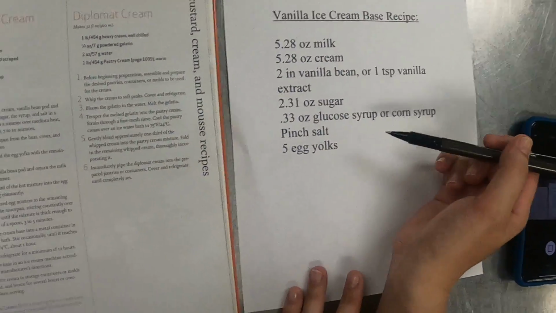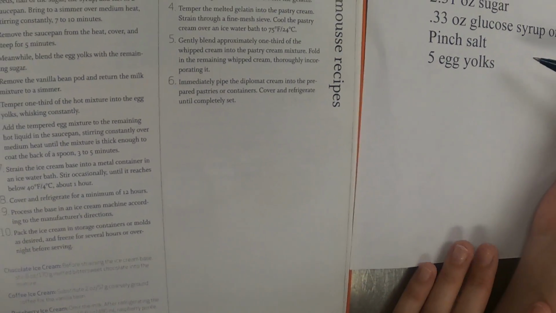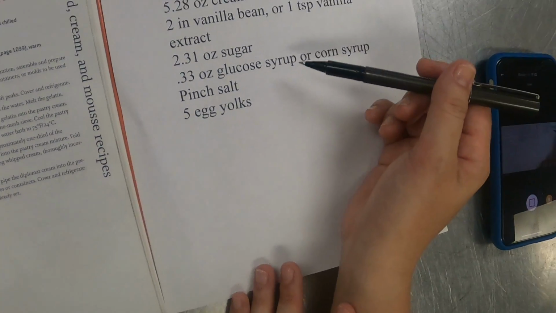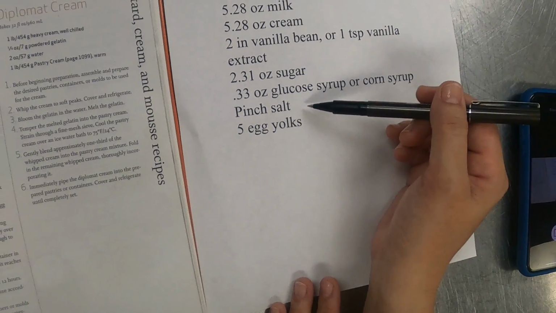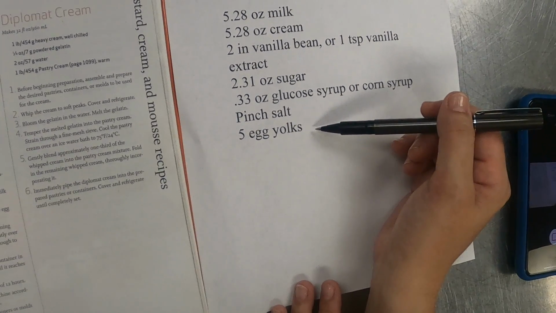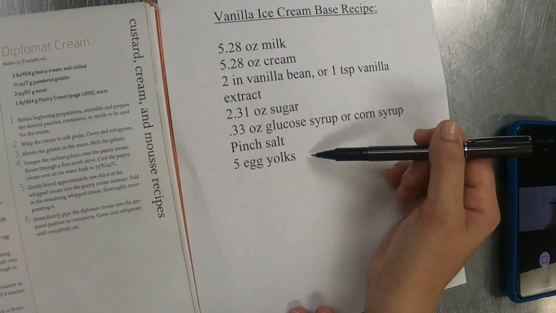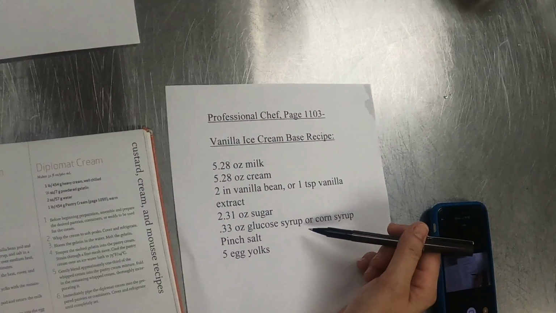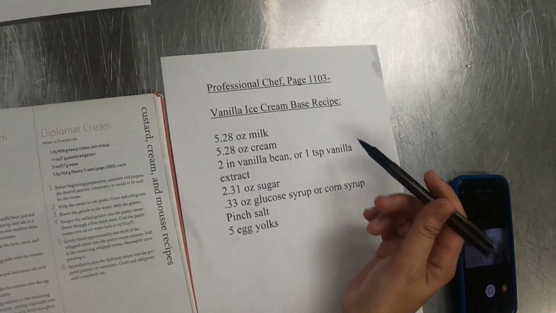And for our salt, it's asking for 1/4 teaspoon of salt times 0.33. That's essentially going to work out to a pinch of salt. And then of course we know how many egg yolks we're going to be using. Okay, so now that we have calculated our recipe properly, let's go ahead and get started.